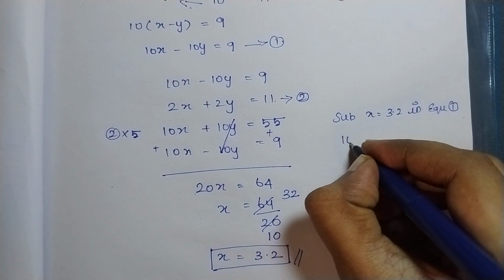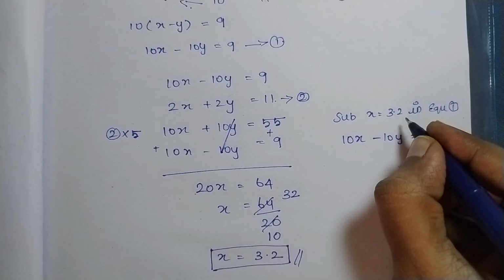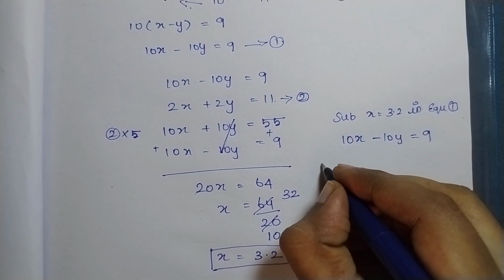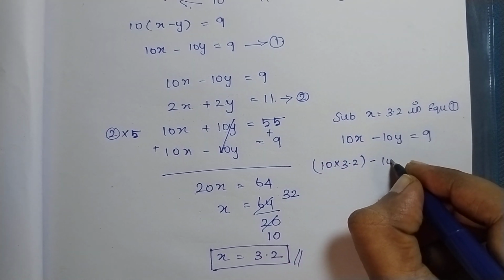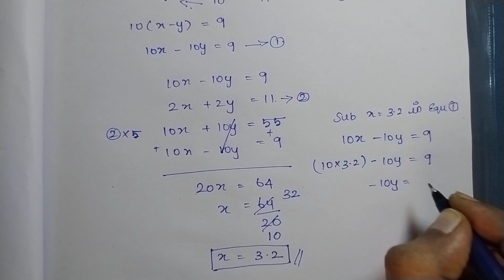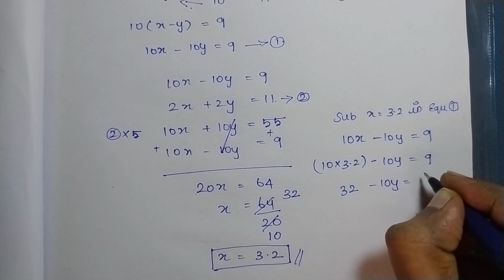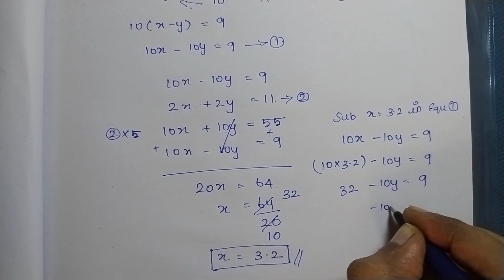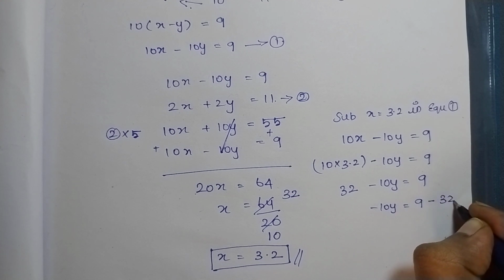Therefore equation number 1 is 10x minus 10y is equal to 9. Therefore x is equal to 3.2. So 10 into 3.2 minus 10y is equal to 9. If I multiply this, 32 minus 10y is equal to 9, so minus 10y is equal to 9 minus 32.